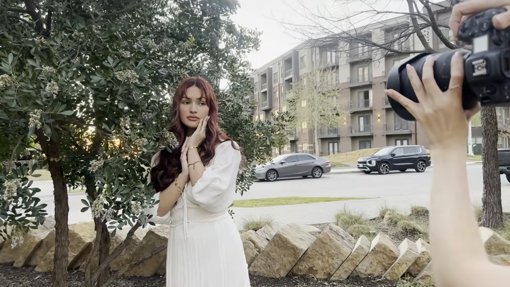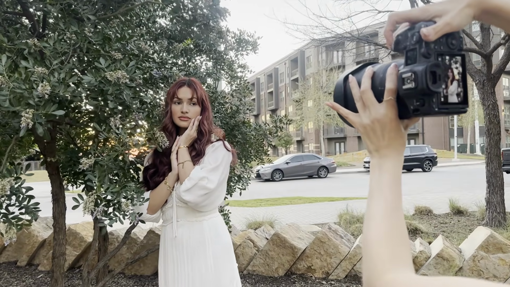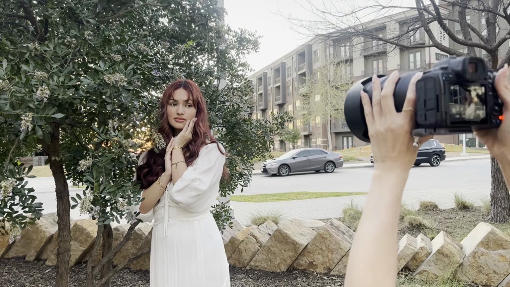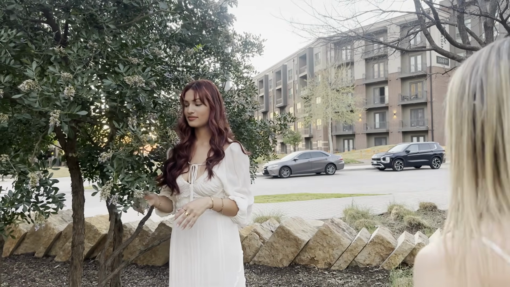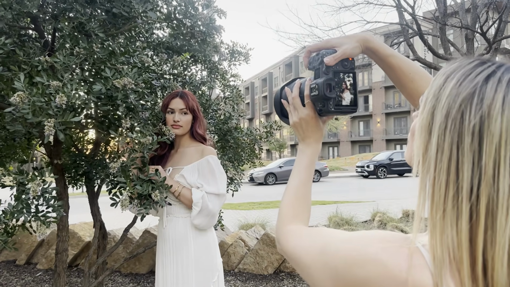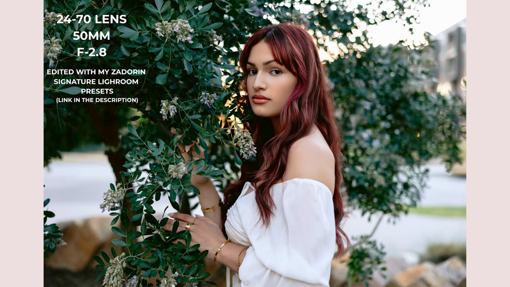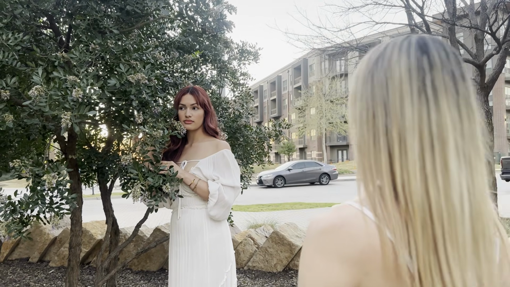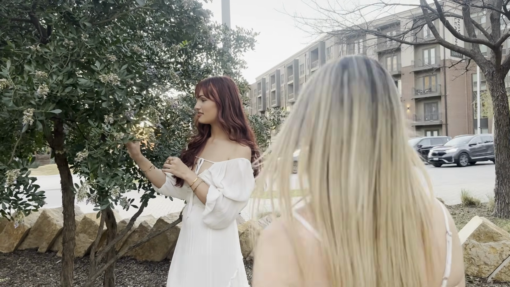Go standing right about here. Beautiful. Oh my gosh, that sun behind you, girl, is stunning. And then let's do what we did before where you were holding the branch. Cute. And then look away with your eyes. Maybe grab like the top of it, like the top of the flowers.